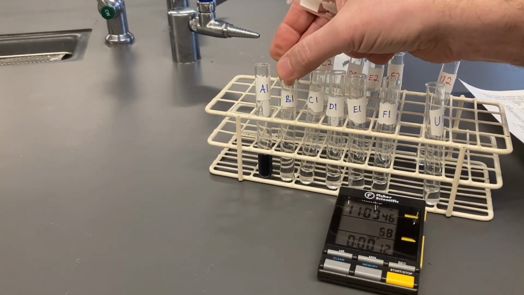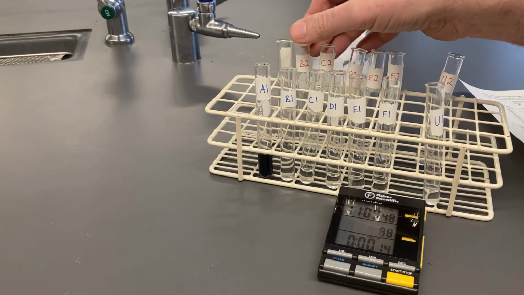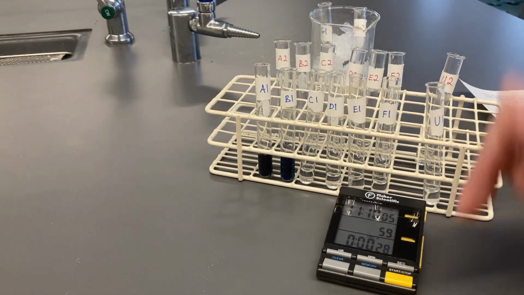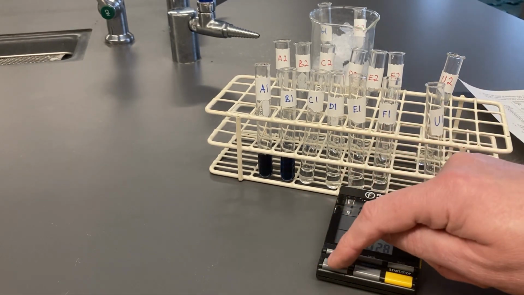There's our B1, so you can see the reaction taking place. And again, when it changes color, you want to note the time of the reaction. There we go. Now I'm going to do the same thing with C1 and C2.